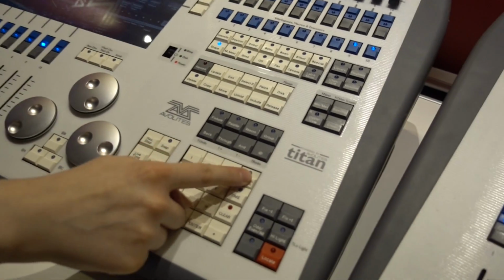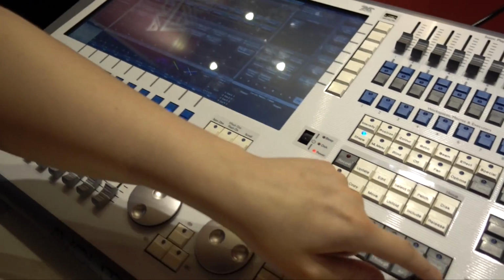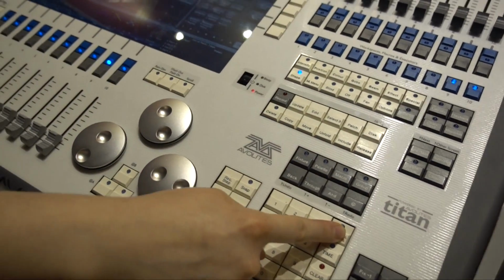That's probably one of the features I'm really happy about, because it means if you do something by mistake, you don't have to go all the way back and redo it. The undo history goes up to 20 steps. You have got a redo history as well, so that is something else that you can do too.